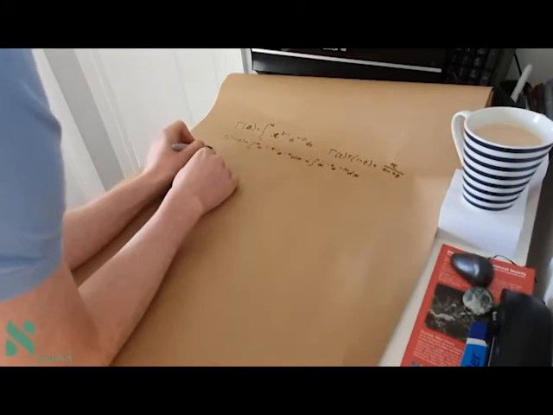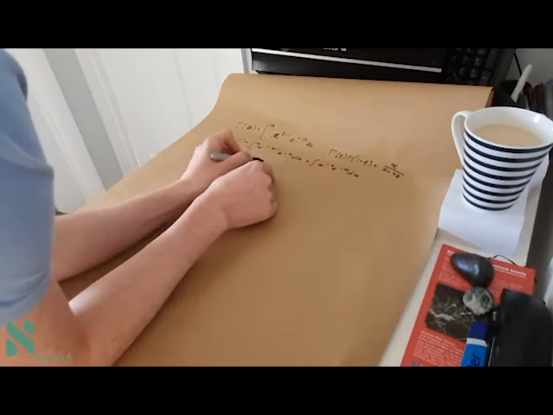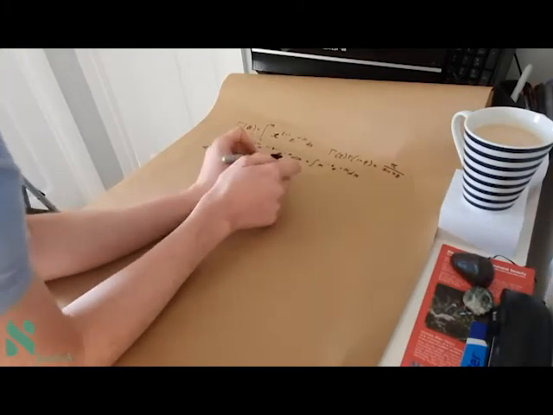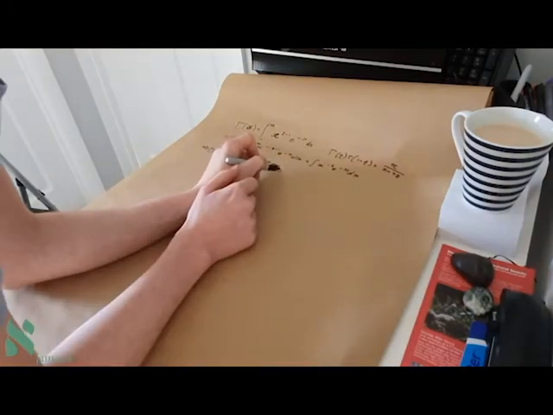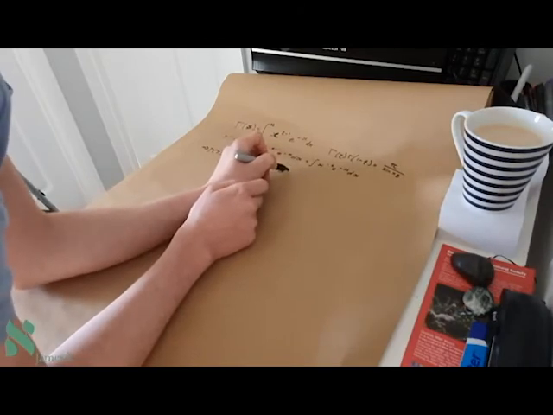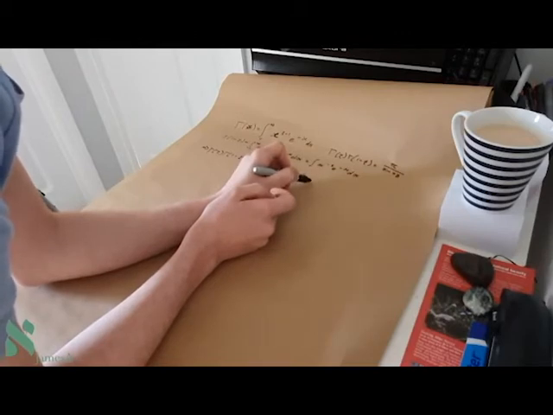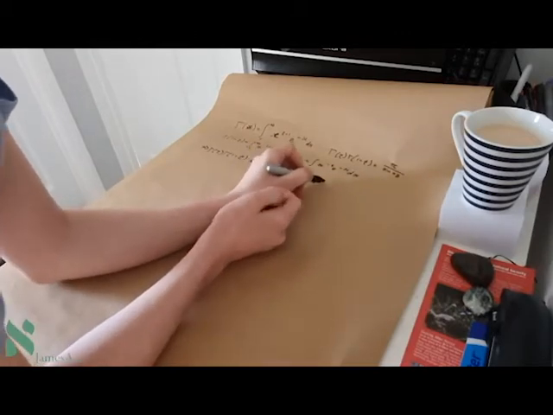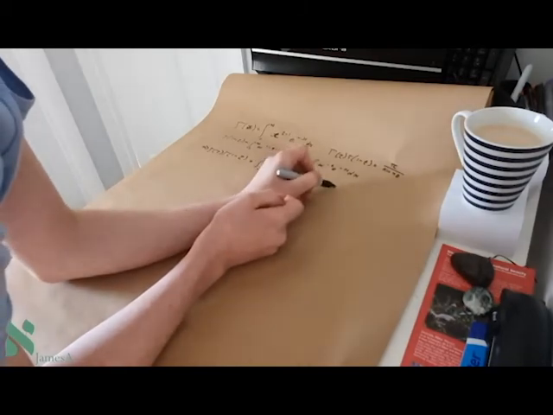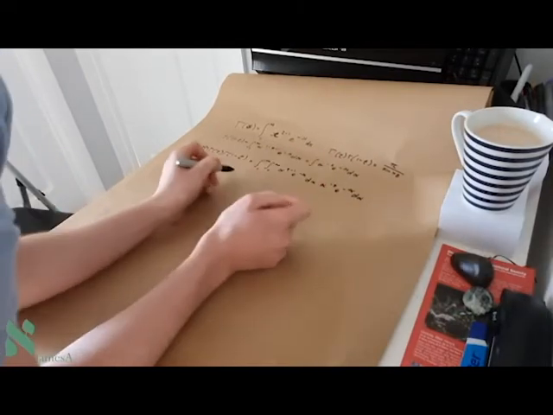That implies that gamma of z times gamma of 1 minus z is the double integral from 0 to infinity of x to the z minus 1 e to the negative x dx, and then we can put alpha to the minus z e to the negative alpha d alpha.